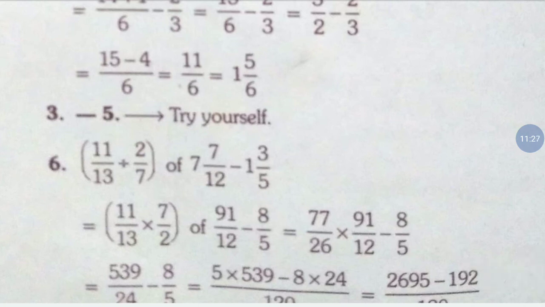I am going to tell you the next sum, that is the sixth one, as here you have the bracket. If you have the bracket, again the "of" is there, convert that "of" into multiplication, and first of all we have to solve the bracket. If you have the bracket, then first you will be solving the bracket.